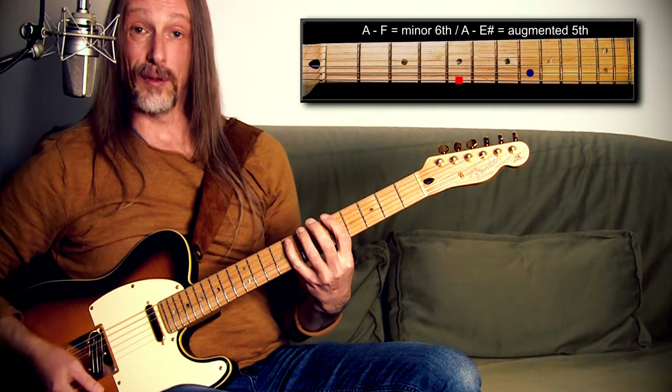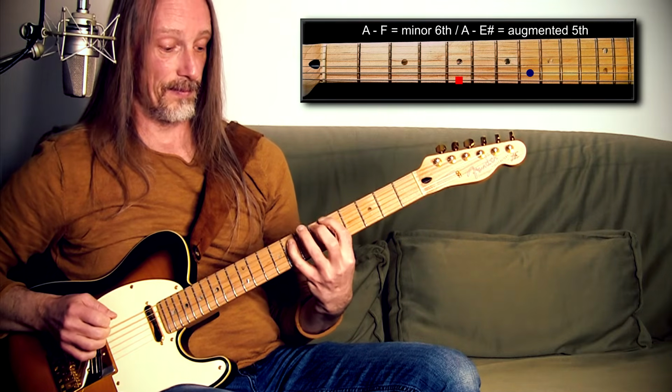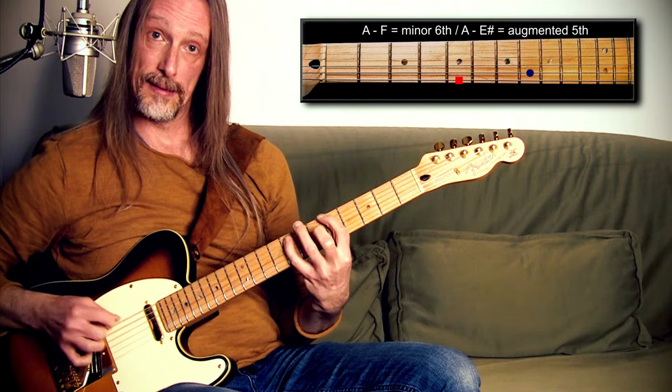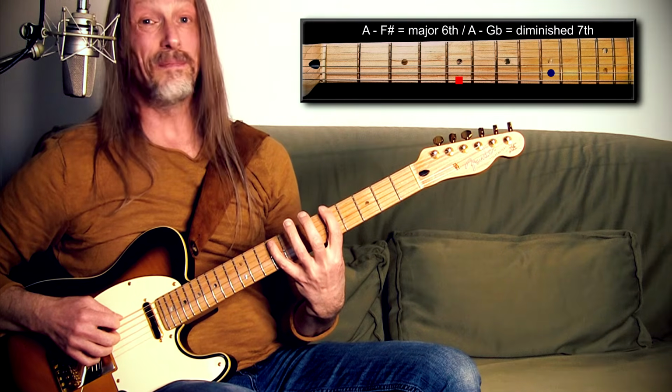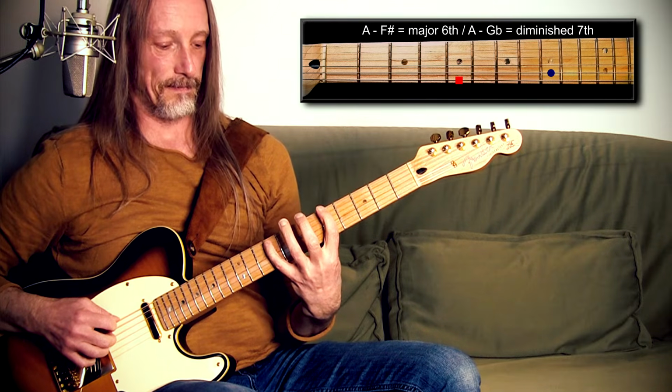It goes on with the sixths. The interval 8 halftone steps is the minor 6. The next interval is the major 6, 9 halftone steps.